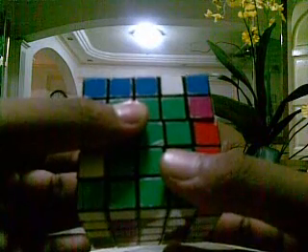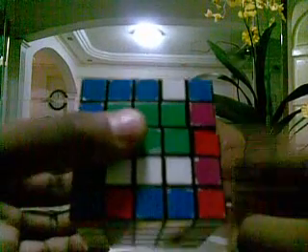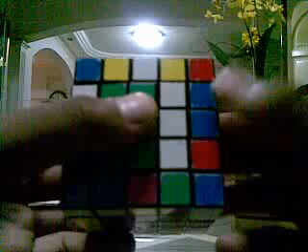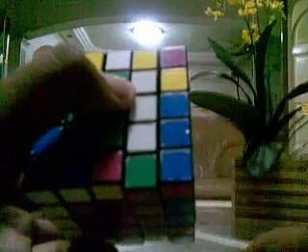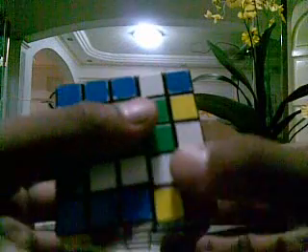So the algo again: bottom 2 layer to the right, right clockwise, front anti-clockwise, top clockwise, right anti-clockwise, front clockwise, and then bottom 2 layer anti-clockwise. So now if you look at this, it is joined.